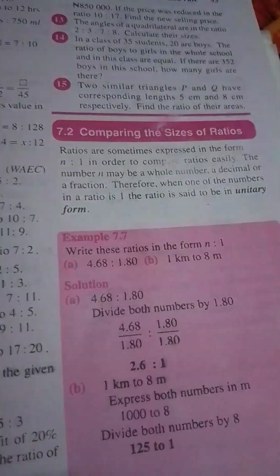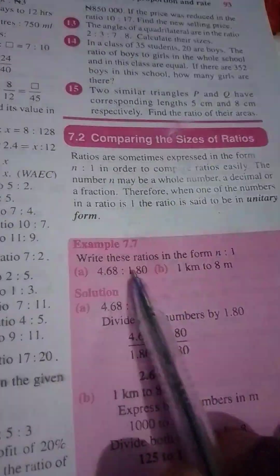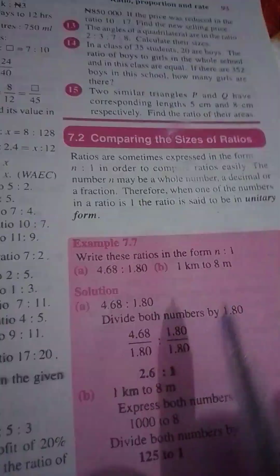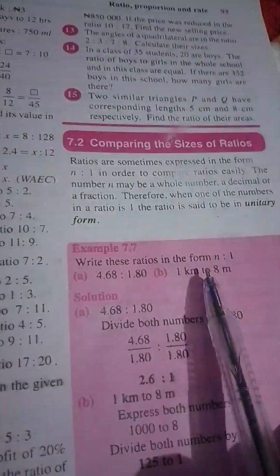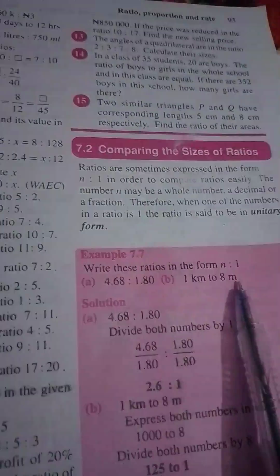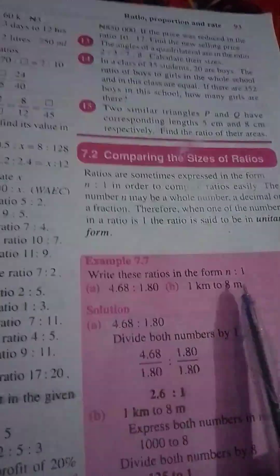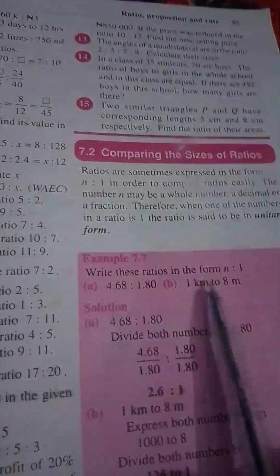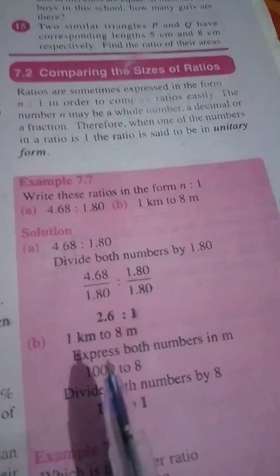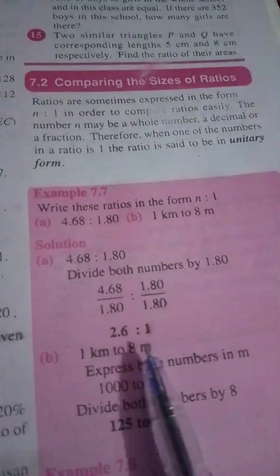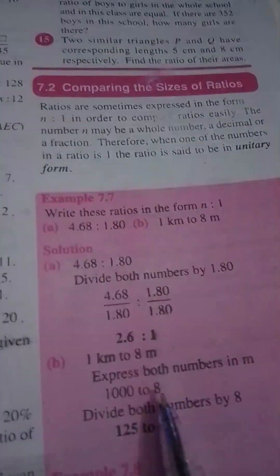Then the second one, I have 1 kilometer to 8 meters. Before we solve at all, we know that a kilometer is greater than a meter. So what we need to do is to change it to meters. How many meters give us 1 kilometer? The answer is 1,000. So we're going to change our question from 1 kilometer to 8 meters to 1,000 meters to 8 meters.